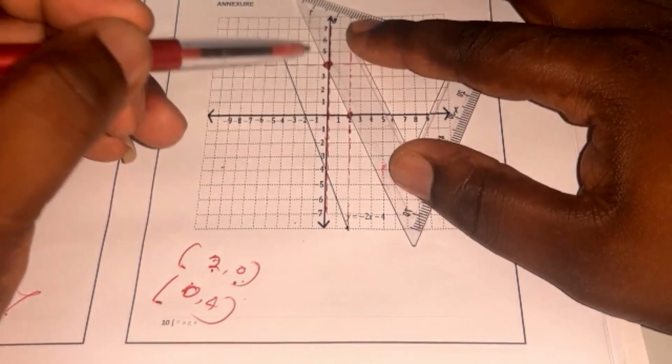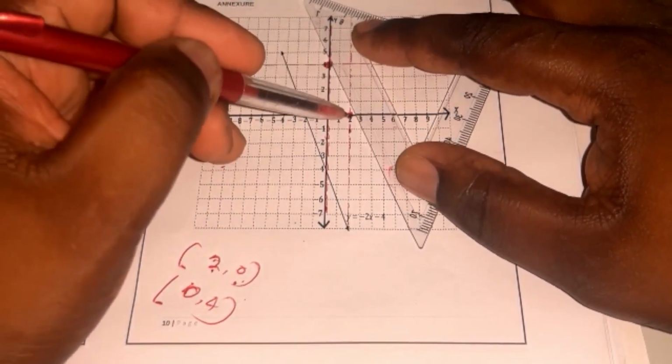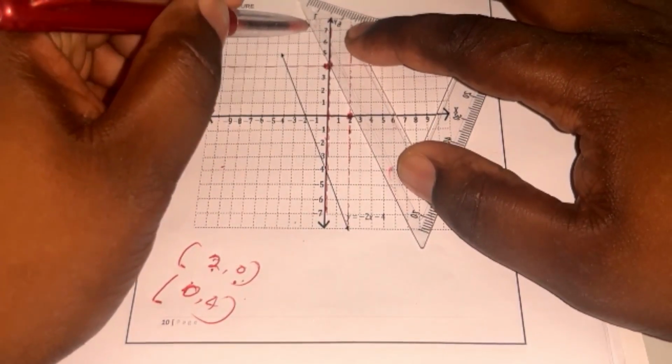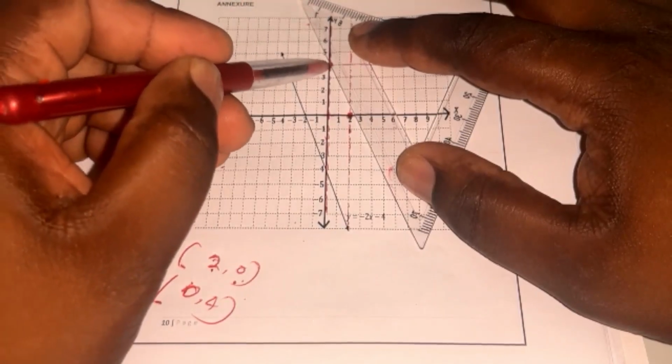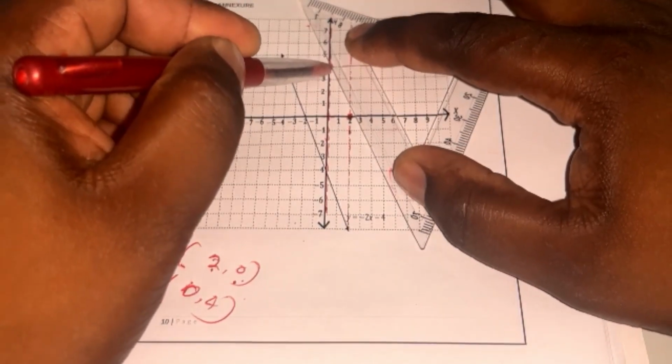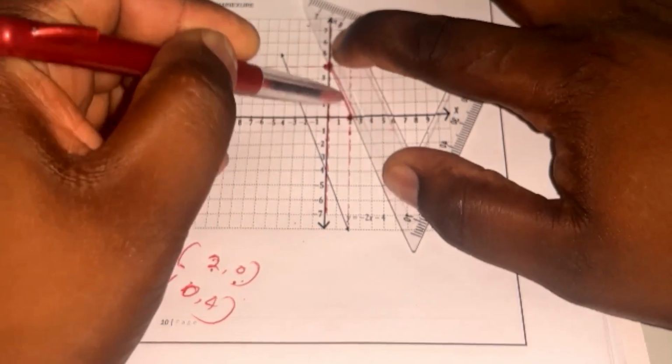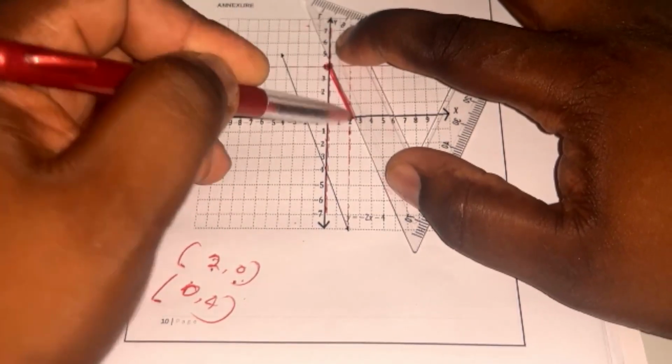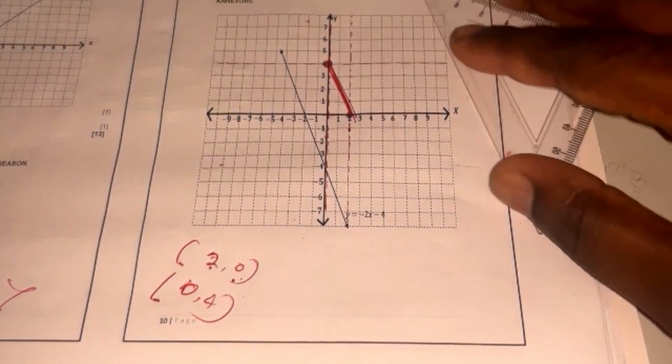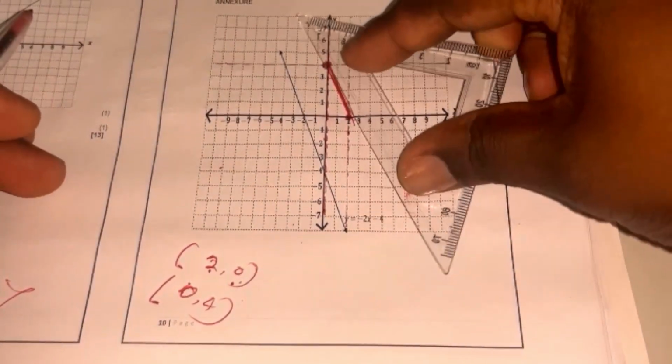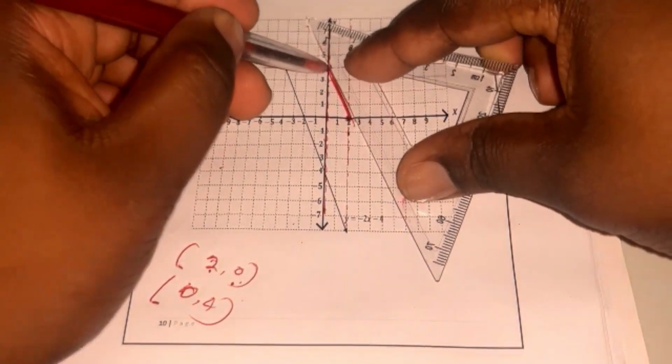And at the same time, I have to draw it from up. Some learners just draw the graph in this format. You just draw it here, and then after drawing it here, you leave it like this one. Yes, it's correct, but we advise you to go further and show other intercepts on the line.